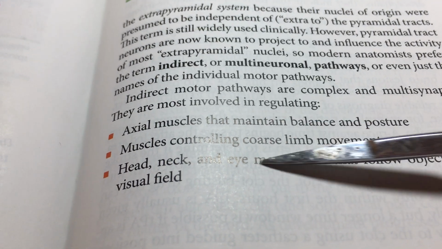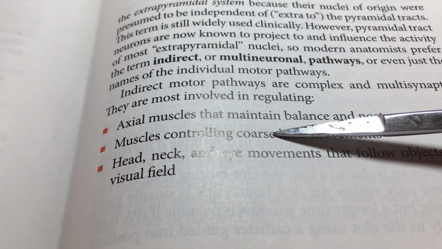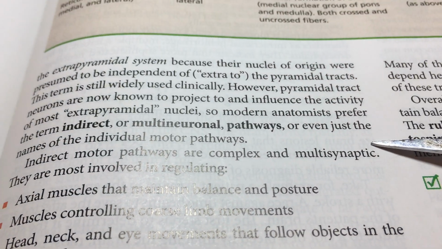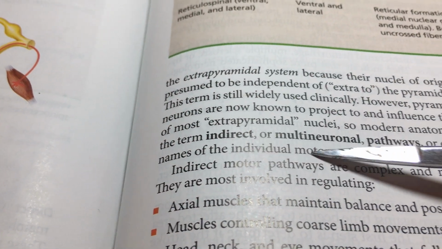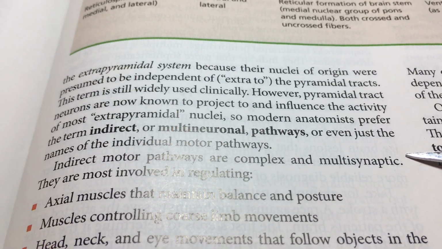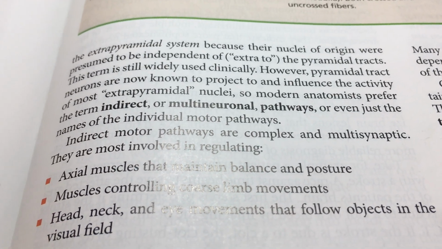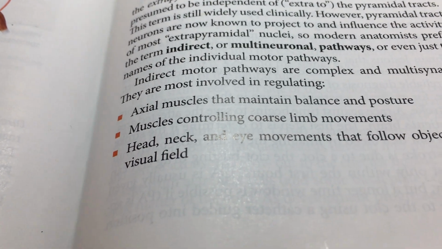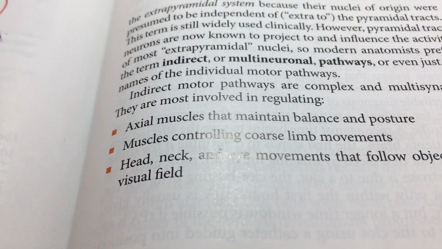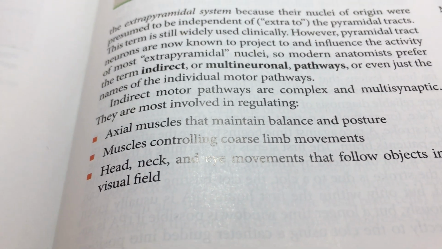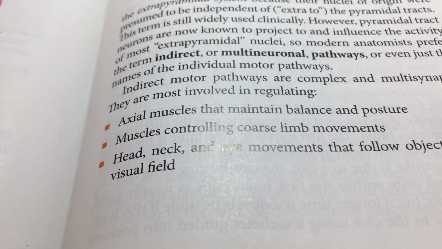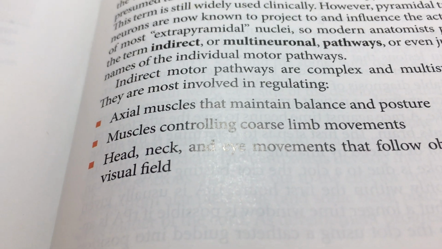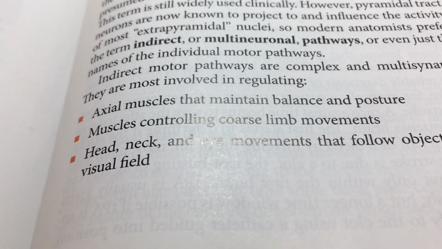These are all what are referred to as multi-neuronal pathways and indirect pathways. This is an important detail because if you're doing sports or some activity that requires special skills, then you use a lot of these, and you develop these indirect pathways and all of the association cortices necessary for storing information.